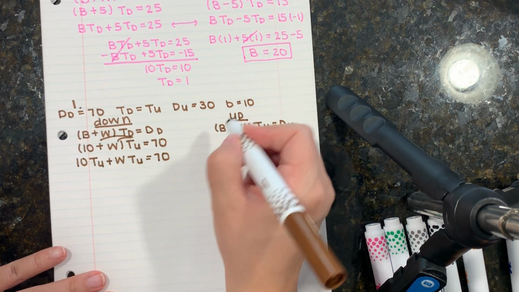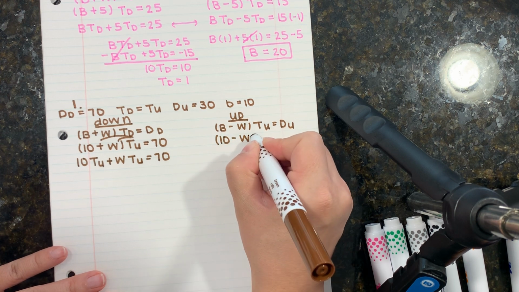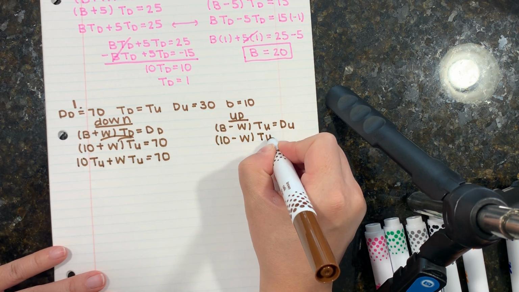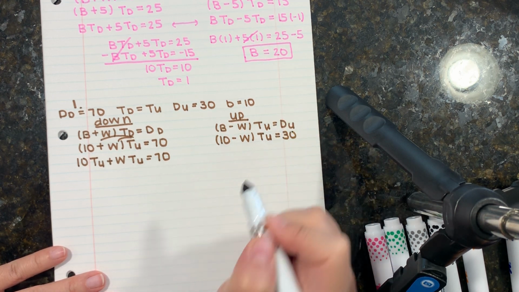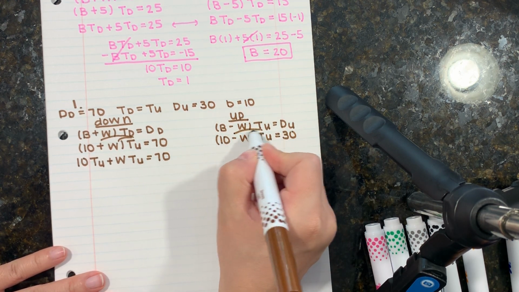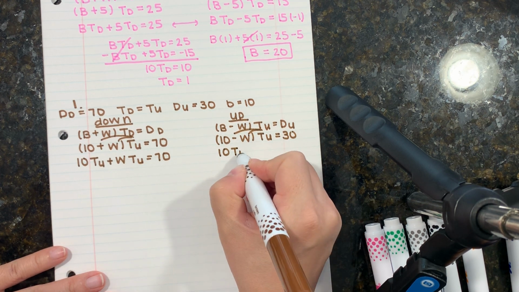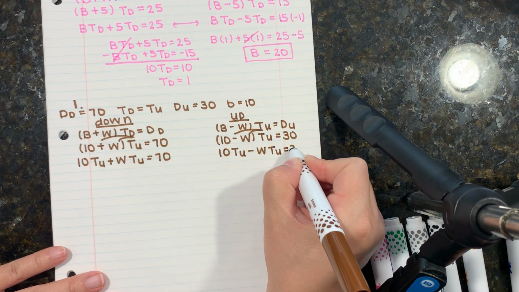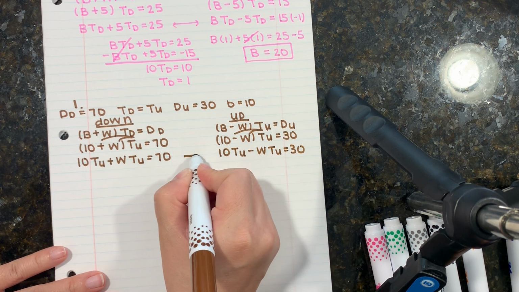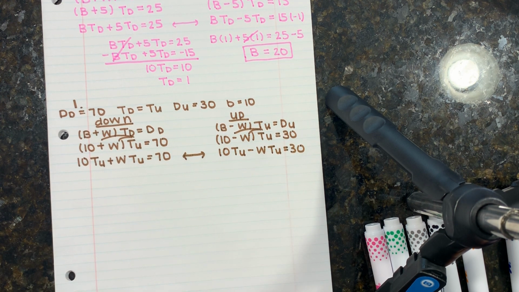So for my upstream equation, again, I know that the speed of the boat is 10. I'm going to leave my TU as TU and my DU is going to become 30. Now, just like on the last problem, I should distribute my TU, which would give me 10 TU minus WTU equals 30. Now, if you look at these 2 equations, one of them has a positive WTU and one of them has a negative WTU.